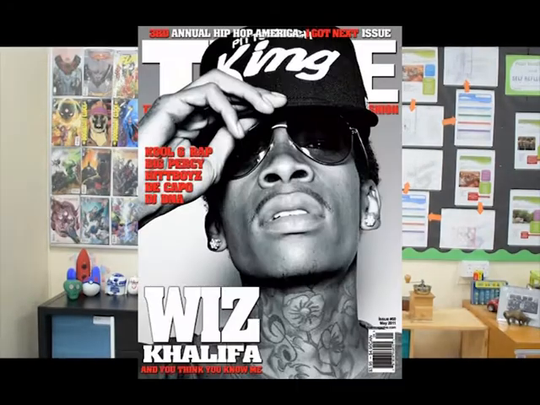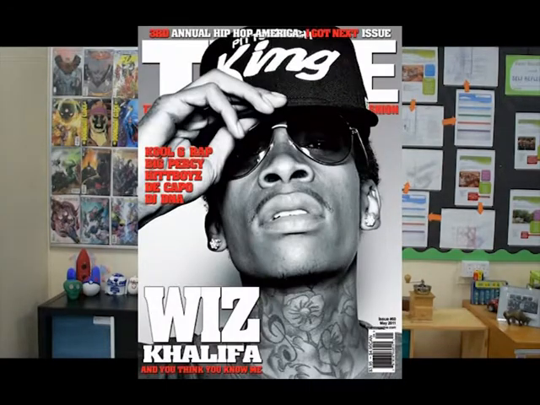So finally, we've got the photographic codes. There's a tight cropping. You can't see all of the hat, you can't see the shoulders, you can't see all of his hand. It's a very tightly cropped shot, and it makes Wiz Khalifa's face the main subject of the magazine. It's a real close-up on his face and his expression. Because it's a close-up and it's low angle, you're looking up at Wiz Khalifa, and it has implications of dominance and power.